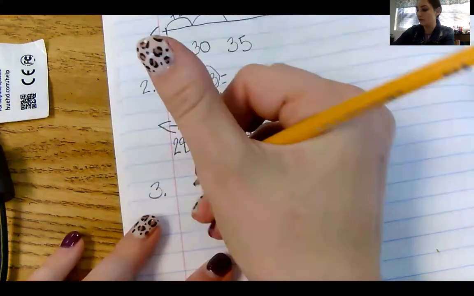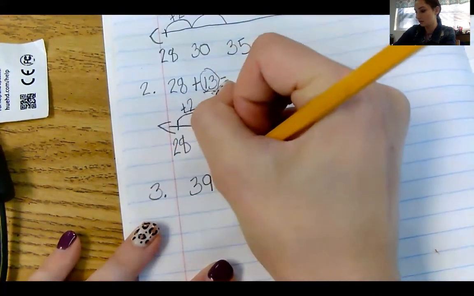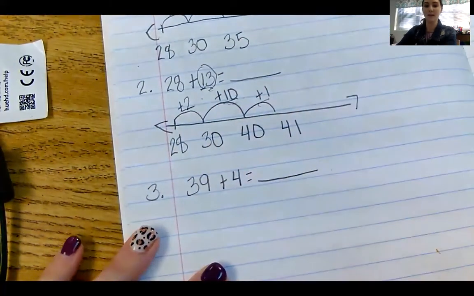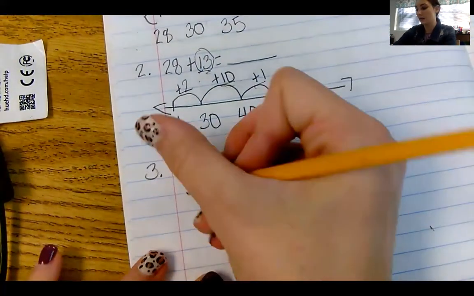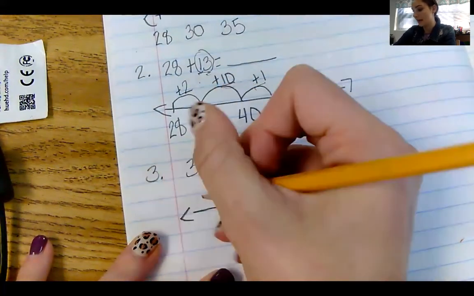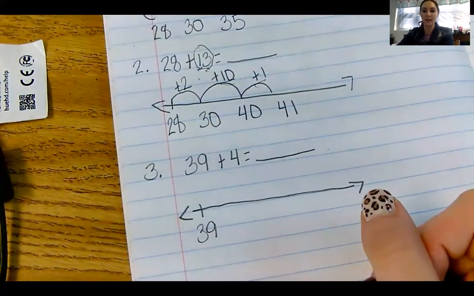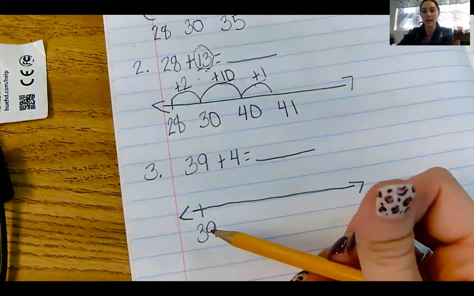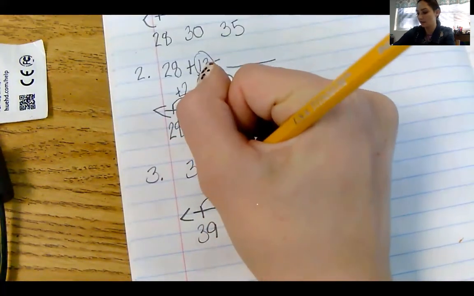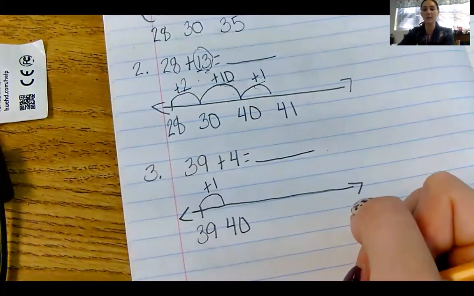39 plus 4. Okay, so I always want to start with my largest number, and I'm going to figure out in my head how can I get to a multiple of 10 or a friendly number. So if I start at 39, all I would have to do is just add 1, and then that would get me to 40, which is a very friendly number.